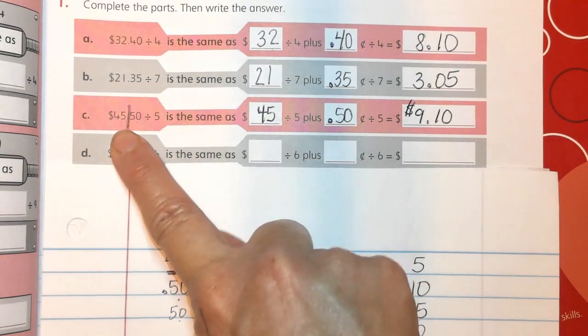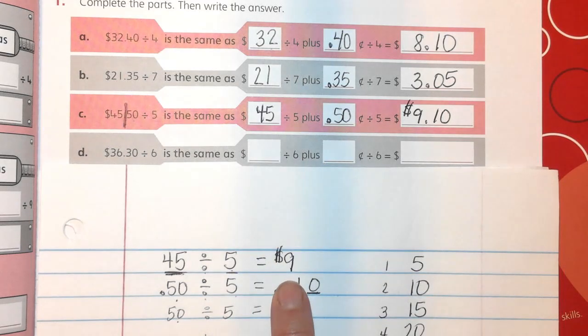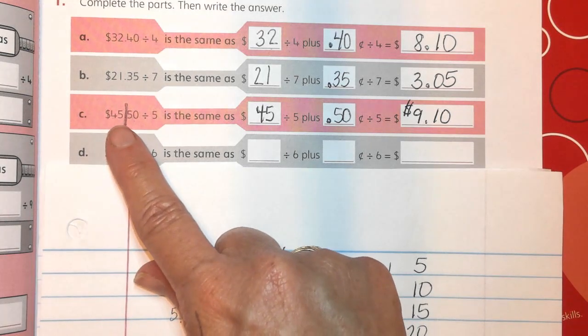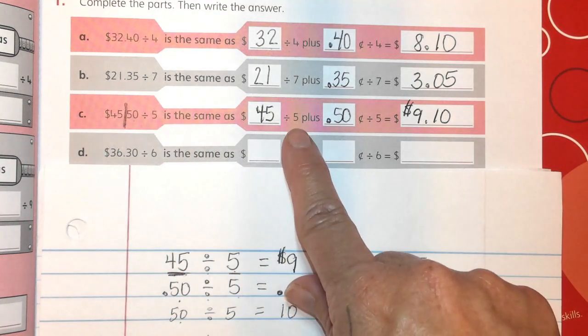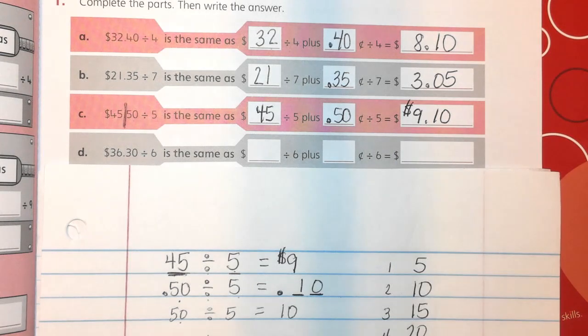If this is about 45 and we divide it by 5, is that about 9? That makes good sense to me. Or we could think about it as 50 divided by 5, and that's about 10. So both of those make pretty good sense to me.